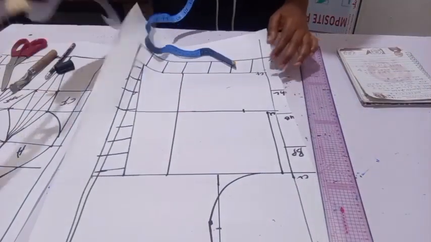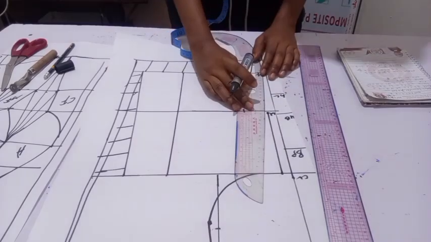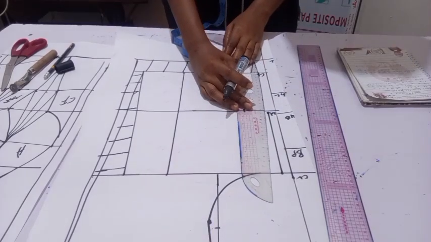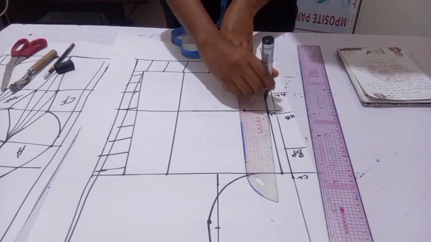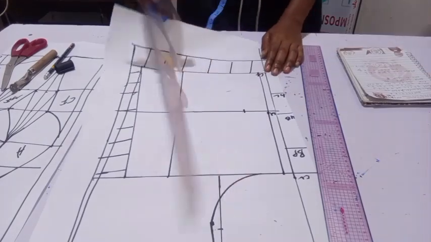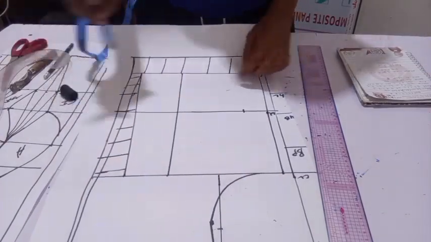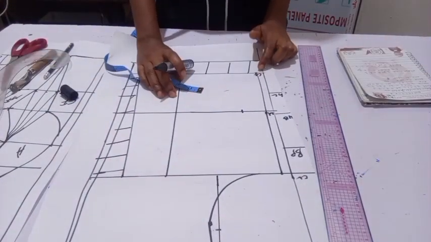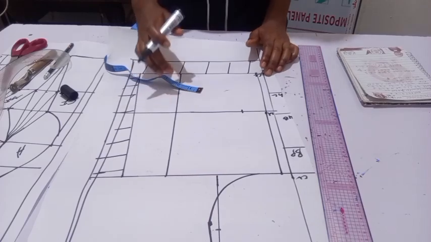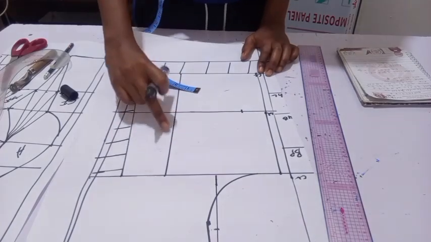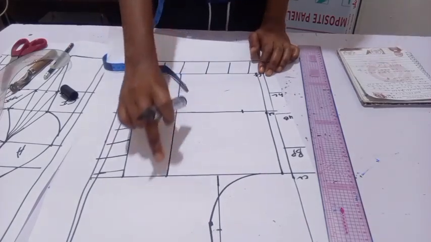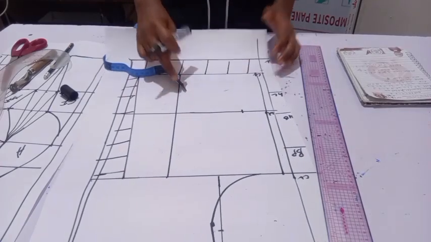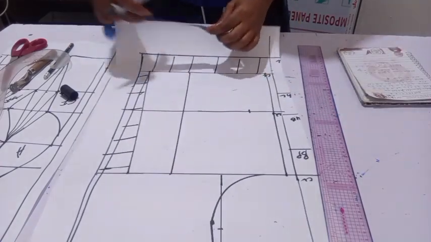So I just use my curve ruler to curve that part up. Can you see the way I'm placing it? Just do yours like so. Can you see? After I was done, the next thing I'll be working on is my style lines. Please note, I've already created one style line at that point. I just used my dart, which is 3.5. My dart is 3.5. I just went ahead to create that style line there.